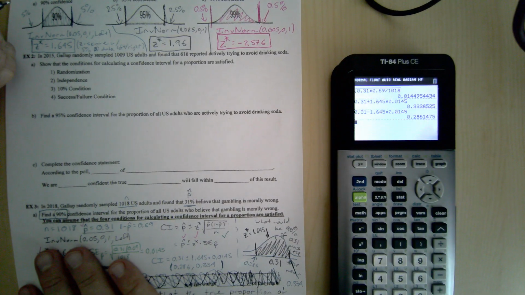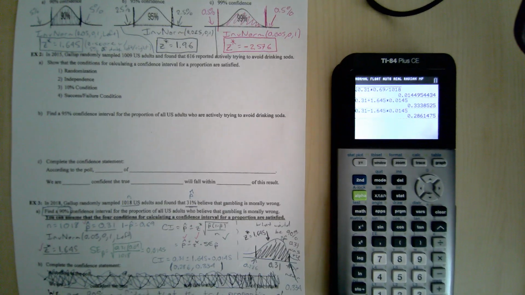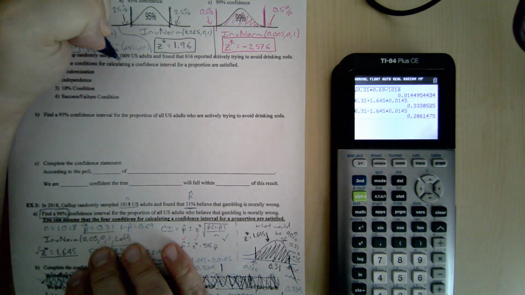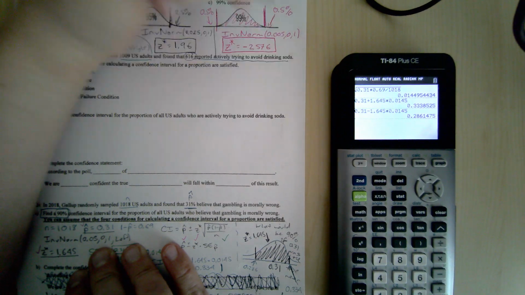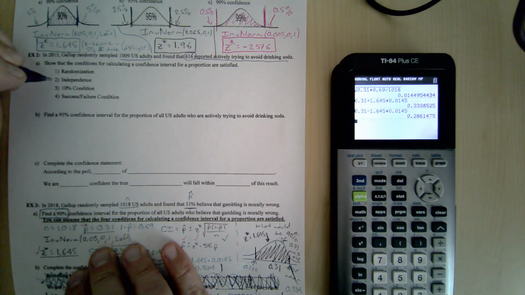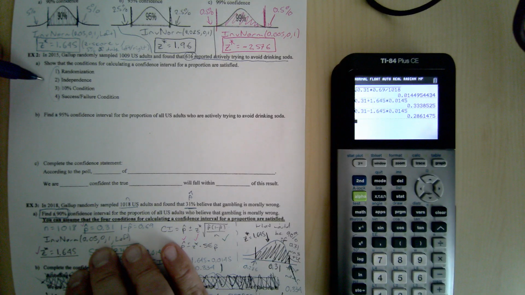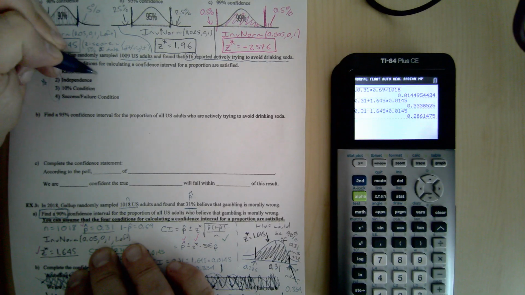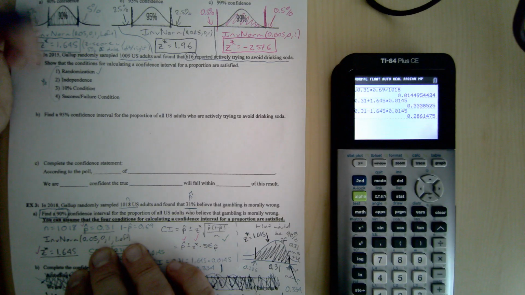Okay, so back to another example. Let's go through this one a little quicker. It's a Gallup poll again. We sample 1,000 adults, and 616 reported that they're actively trying to avoid soda. We've done this before, but basically, random check: is each adult different from each other adult?